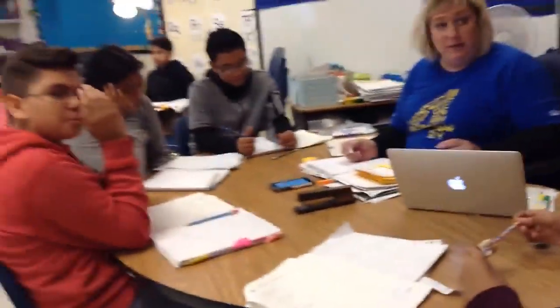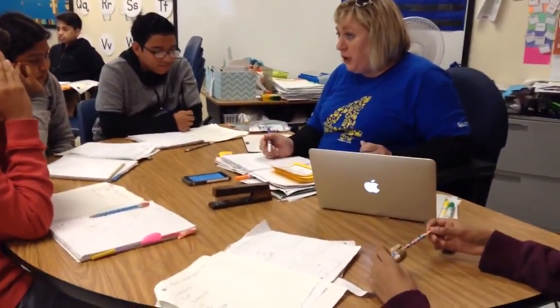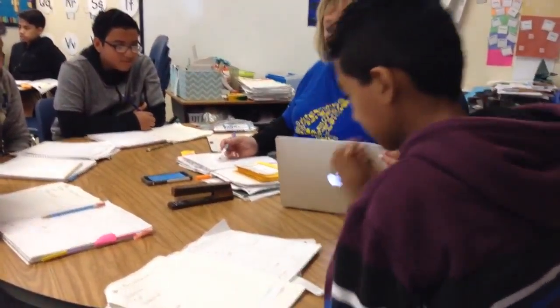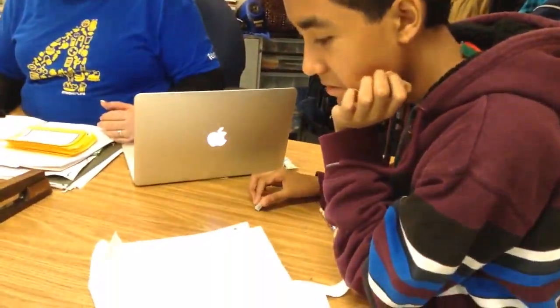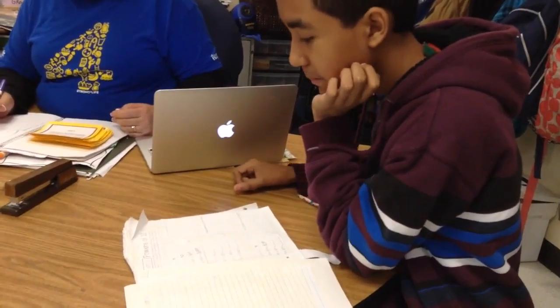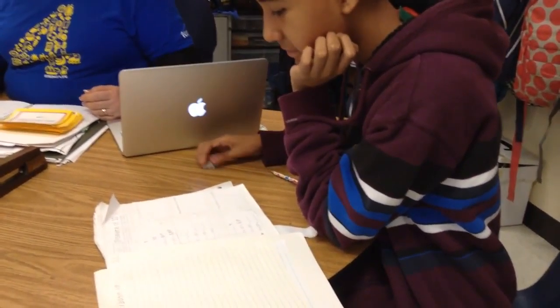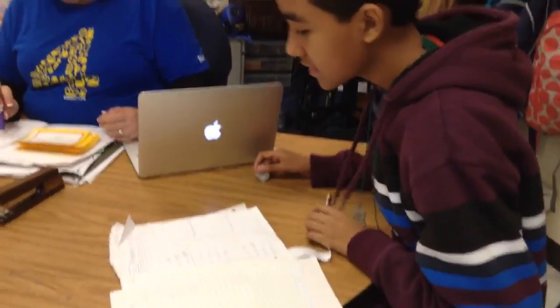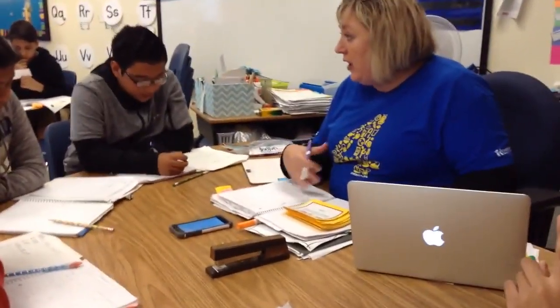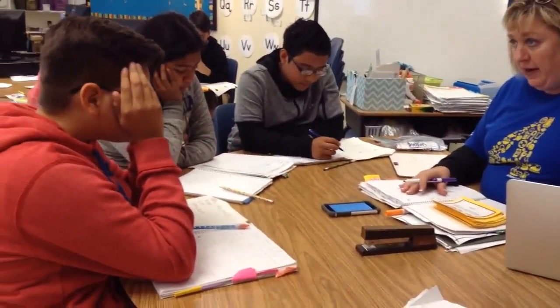Or powers of 10, okay? The standard is NBT2. Could you please read the standard for us, Jose? I can explain patterns in numbers of zeros in the product and the placement of decimal point. And when multiplying and dividing a number by powers of 10, I can use a whole number exponent to denote powers of 10. Okay, basically, broken down into kid-friendly terms, it just means that you are able to identify numbers with lots of zeros on them, okay? And you're going to identify the pattern that you see when adding powers of 10, okay?